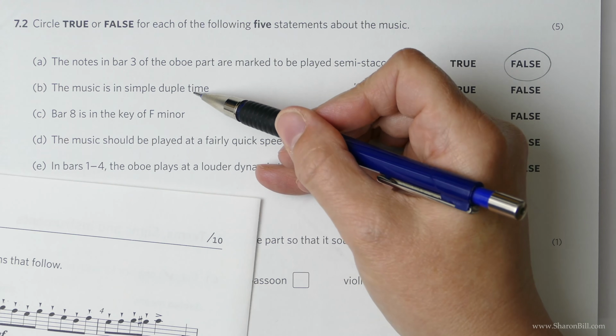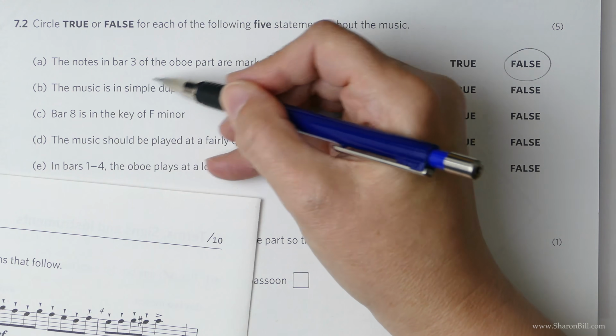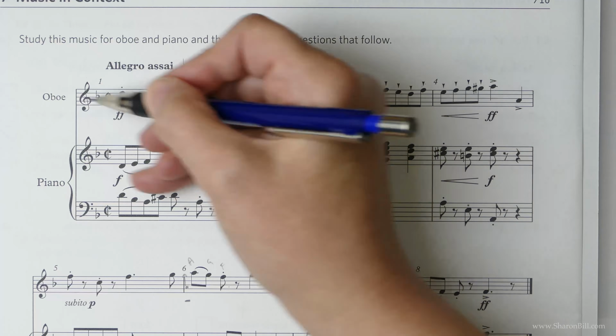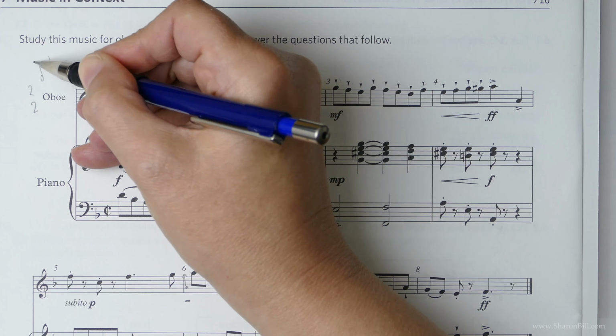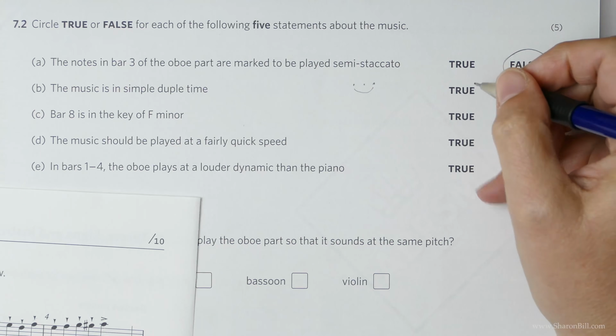Is the music in simple duple time, so groups of 2 and 2 beats per bar? Our time signature is 2/2, which is 2 minim beats per bar, which we can see divides into 2 crotchets. So yes, indeed, that's true.